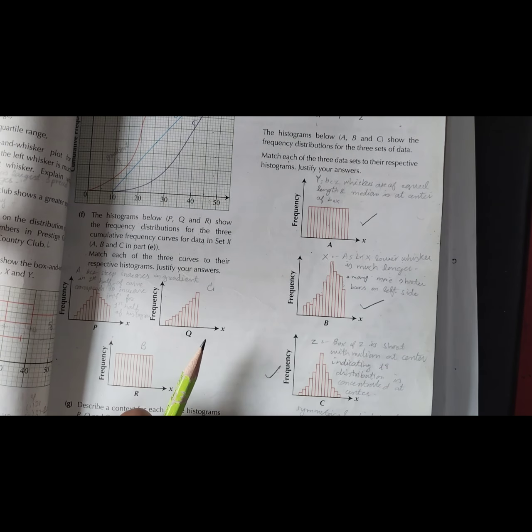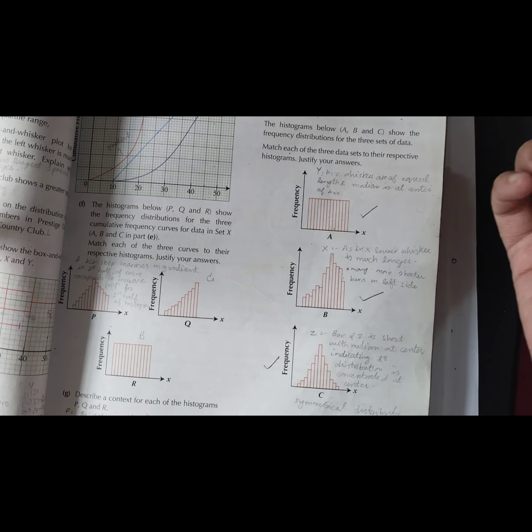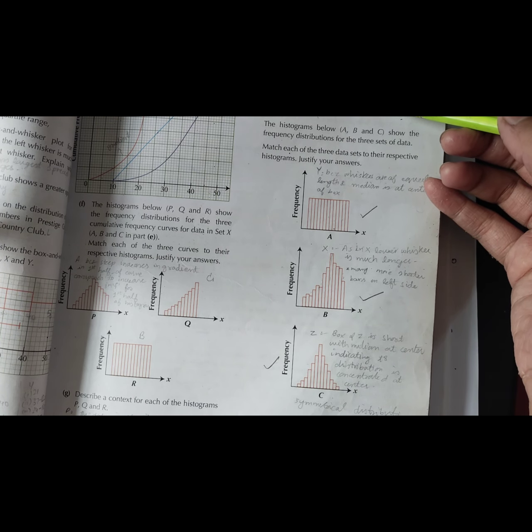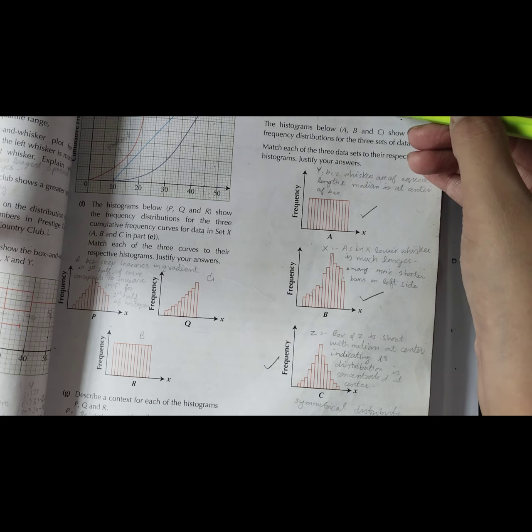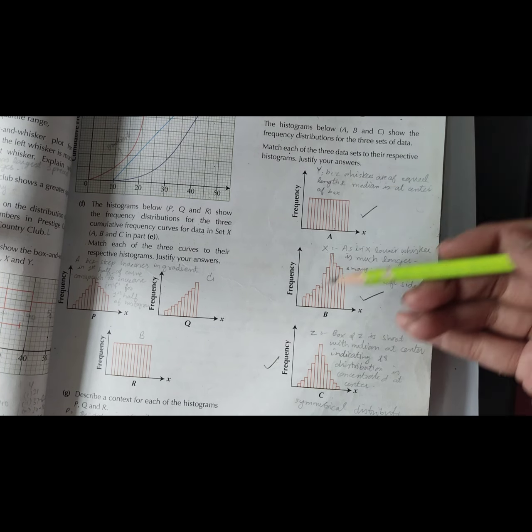Okay, moving towards histogram 3, histogram C. Histogram C is going with the data, I must say, which only is left, the data z, because the median is the middle value.